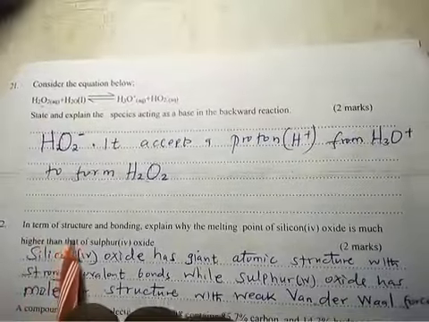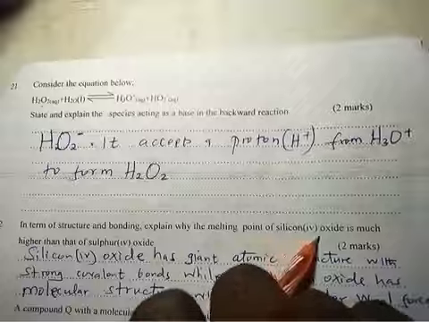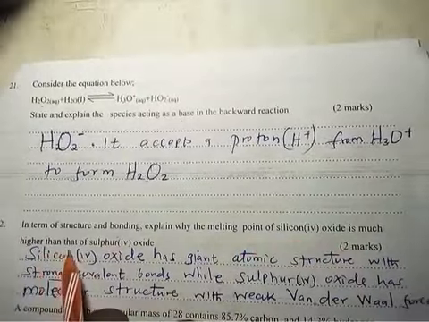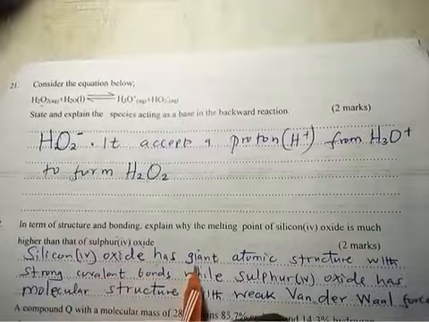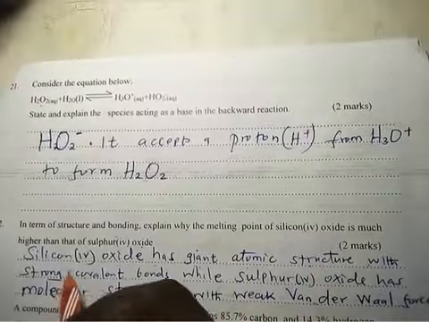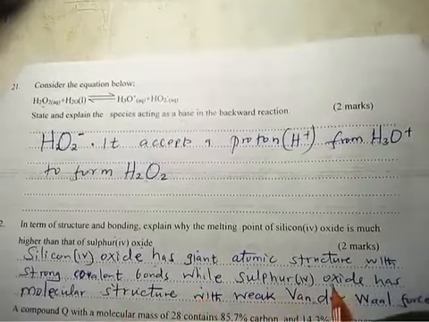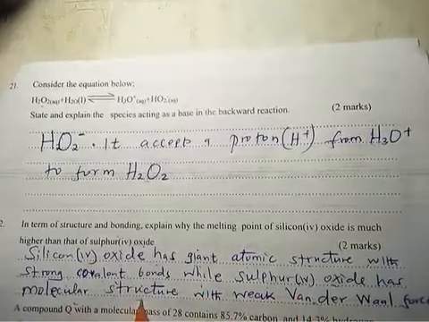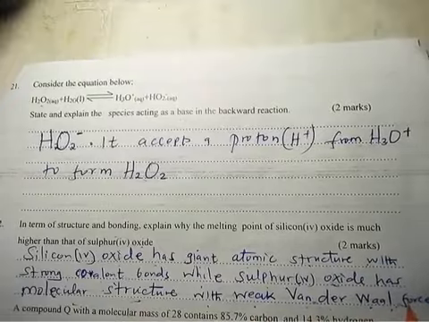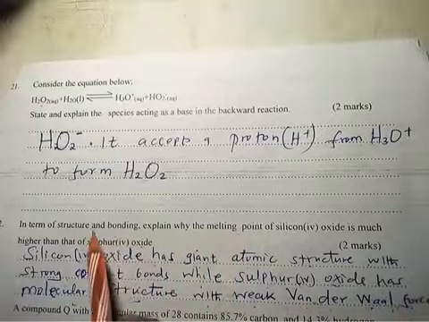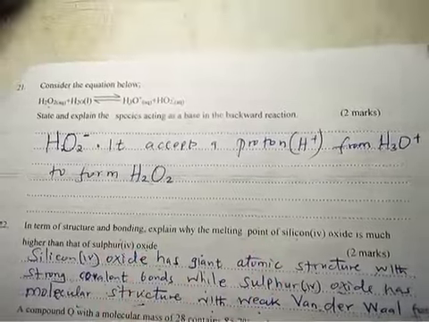In terms of structure and bonding, explain why the melting point of silicon 4 oxide is much higher than that of sulfur 4 oxide. So silicon 4 oxide has a giant atomic structure with strong covalent bonds. While sulfur 4 oxide has a molecular structure with weak van der Waals forces. That's why the melting point of this one differs a lot. This one is very high and this one is very low because of that.